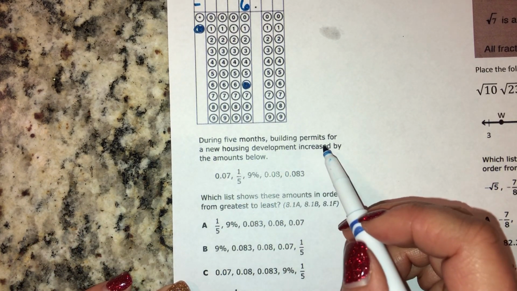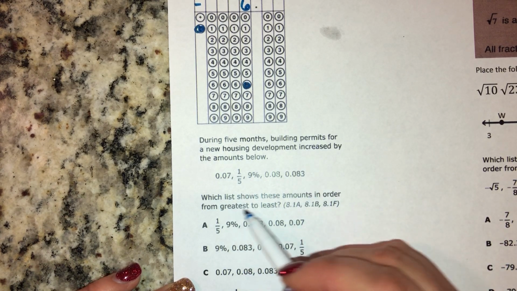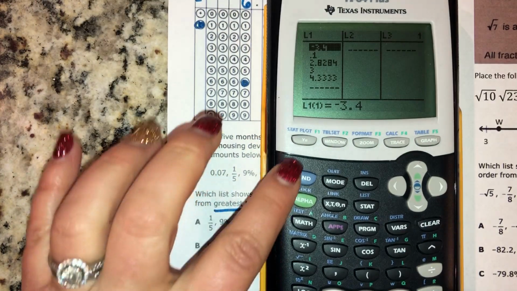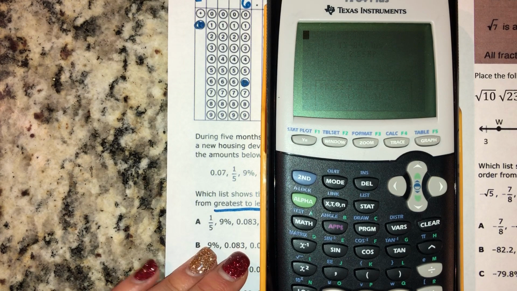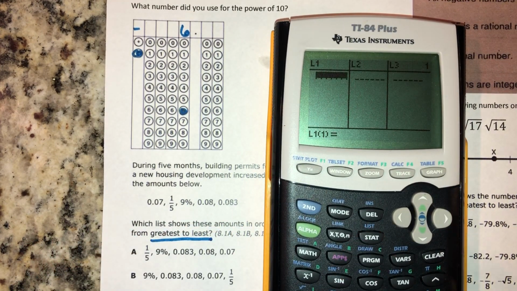During 5 months, building permits for new housing development increase the amounts below. And these are my numbers. Which list shows the amounts in order from greatest to least? So I come back to my calculator, clear your RAM, and then start entering in your numbers in the stat edit menu.